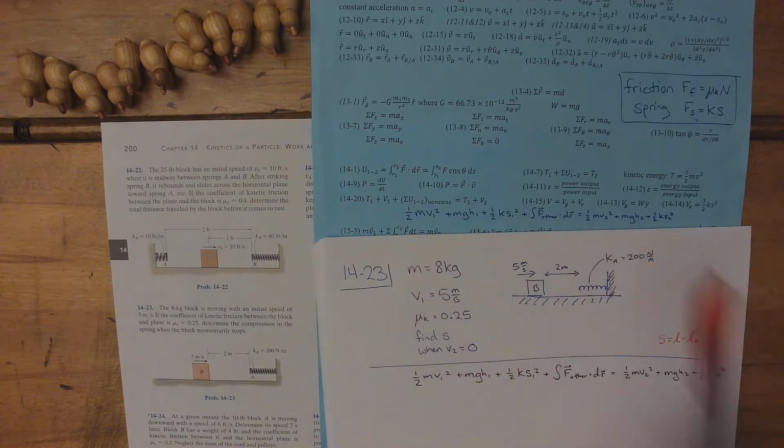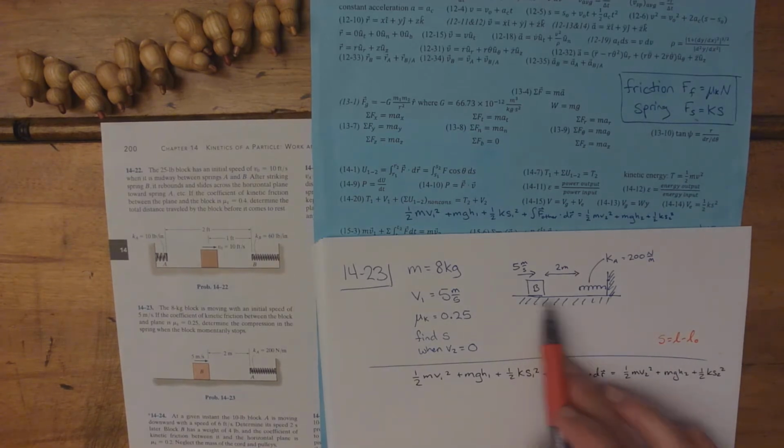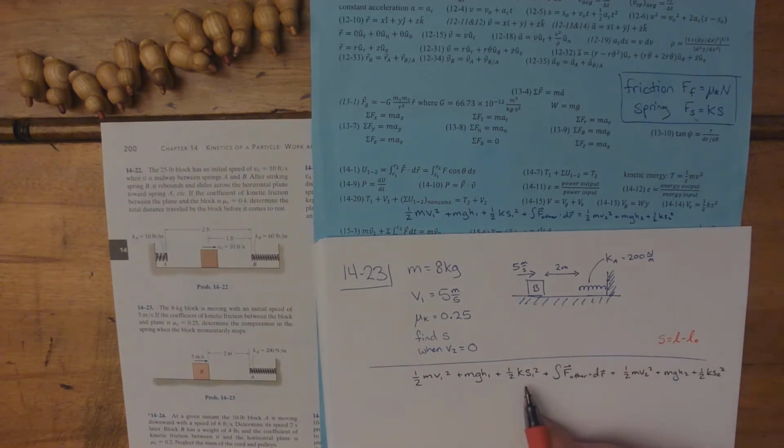We're going to use our work-energy relationship here, and the first thing that we get to do is cross a lot of things out in this equation. So the block is not touching the spring to begin with, so the length of the spring initially is the undeformed length, so the elastic potential energy is equal to 0. So this is 0. And then we could also say, since V2 is equal to 0, the final kinetic energy is equal to 0, and the height of the block is not changing. And so mgh1 is equal to mgh2, so this and this cancel.